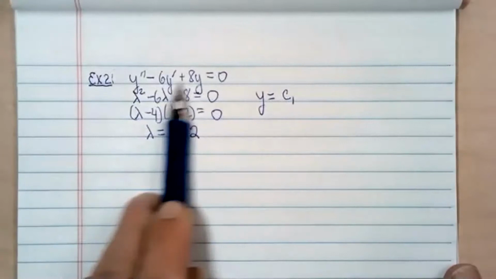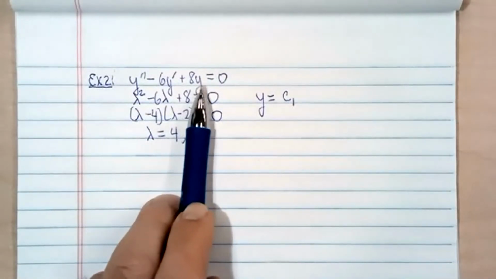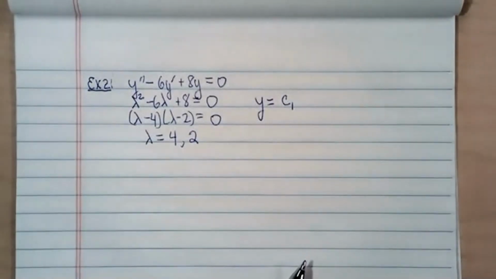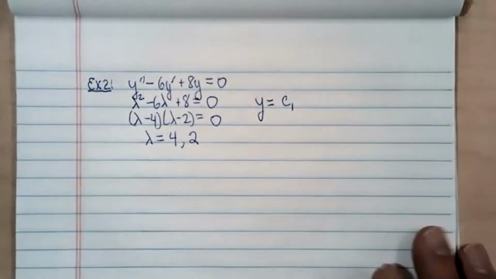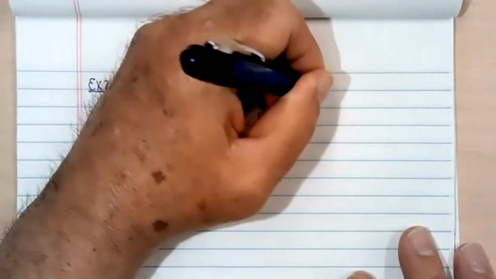Now, if I were to write down the general solution to this second order linear ordinary homogeneous differential equation with constant coefficients, I would get C1 e to the 4t plus C2 e to the 2t.